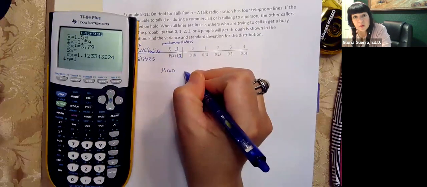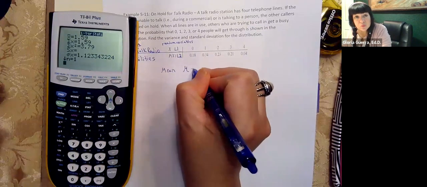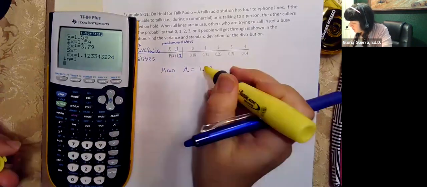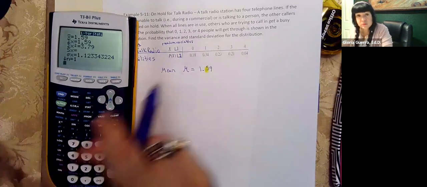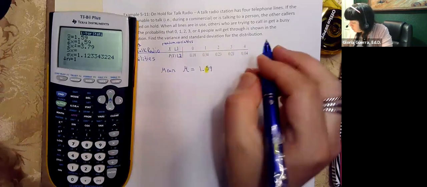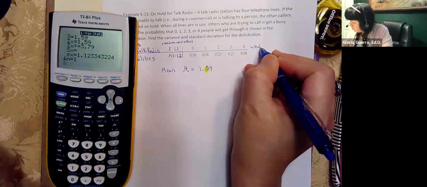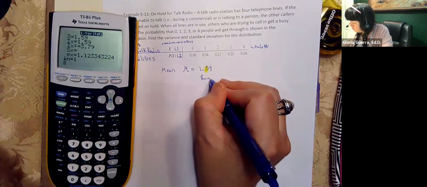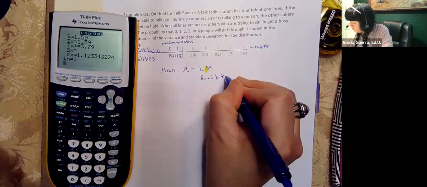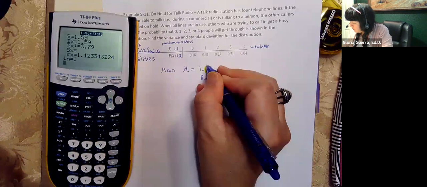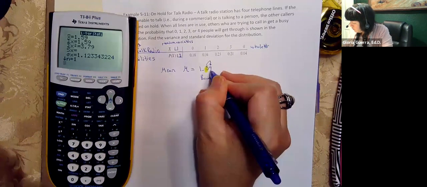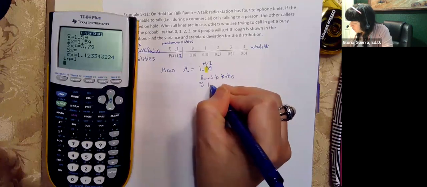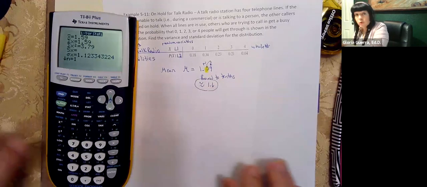Don't use X bar, call it mu, and it's 1.59. We're going to round that to the nearest tenths because these are whole numbers. Look at the digit to the right. Is this 5 or more? Yep, so add 1 to it: 1.6.